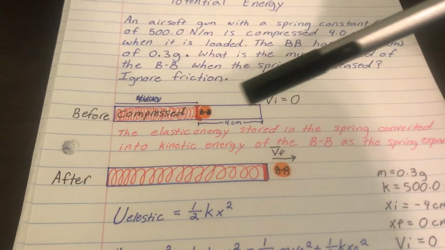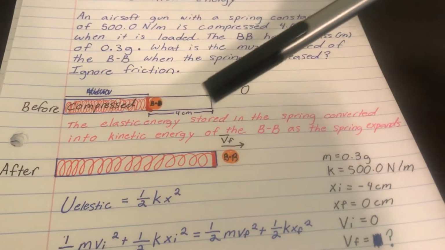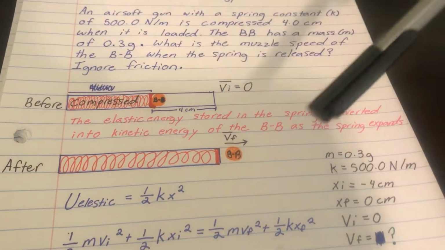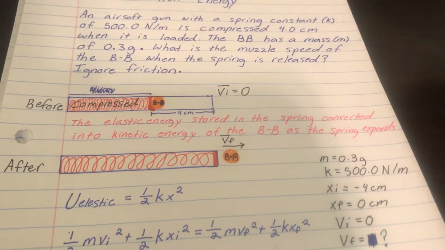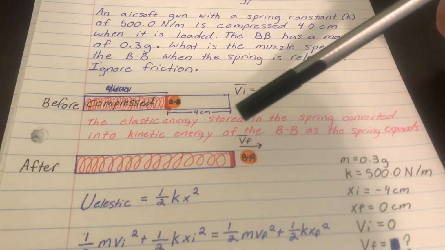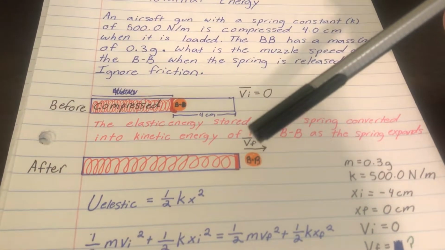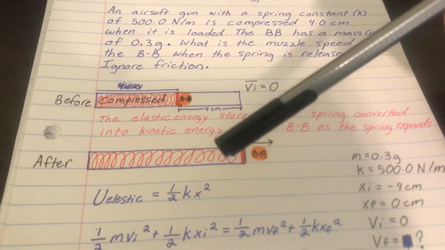So this is a before and after picture of the spring. It's compressed here 4 centimeters, and I made a note: the elastic energy stored in the spring converted into kinetic energy of the BB as the spring expands. And then I have my initial velocity is 0, and my final velocity is what I'm trying to find after the spring is expanded.